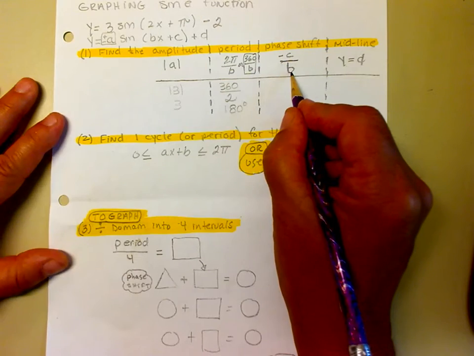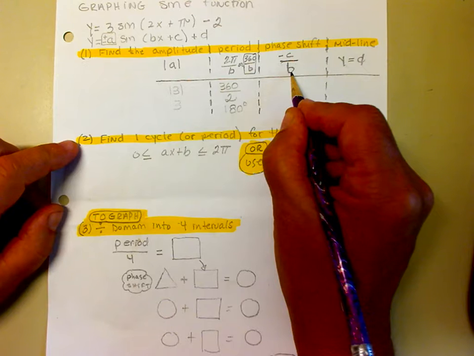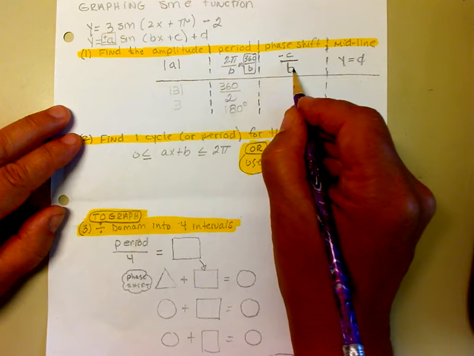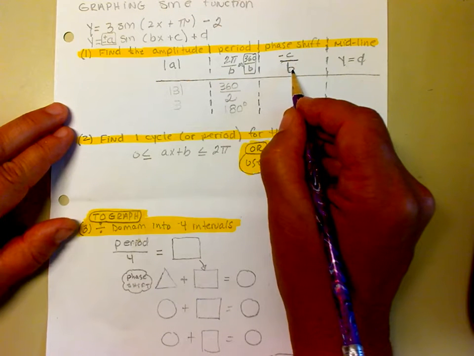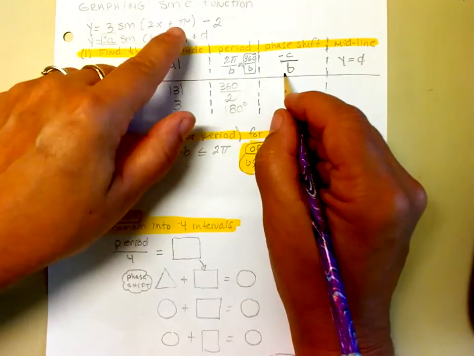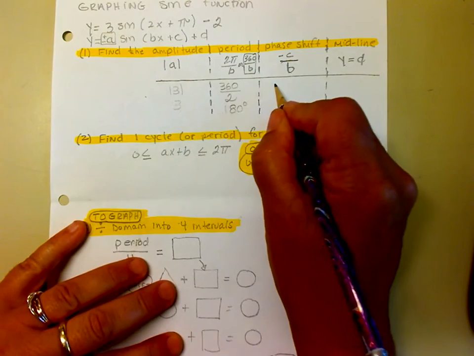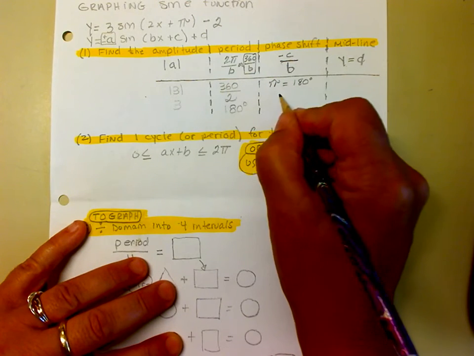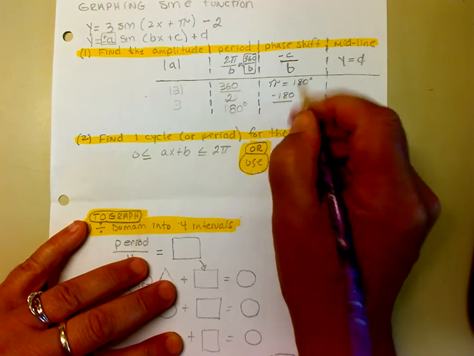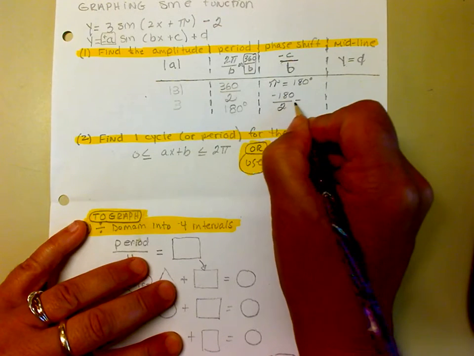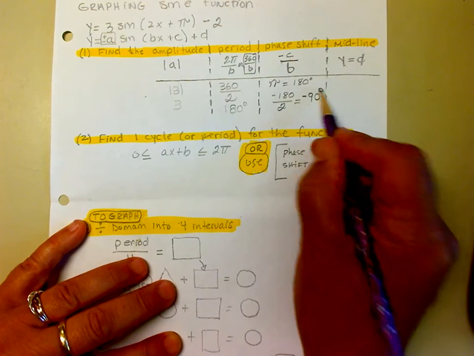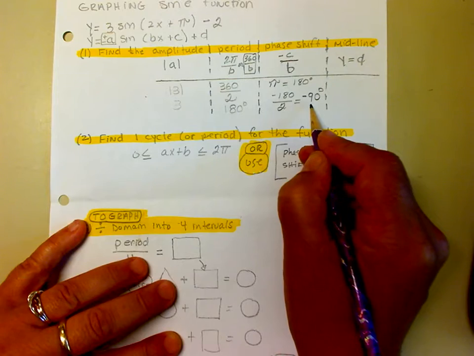Next, we will find its phase shift. The phase shift is defined to be the opposite of c divided by b. This is essentially a horizontal shift of the sine function. So let's take the opposite of c, which is pi. Pi is equivalent to 180 degrees. So I will use 180 degrees, or its opposite, divided by 2. So the phase shift for this function will be negative 90 degrees. So 90 degrees to the left.